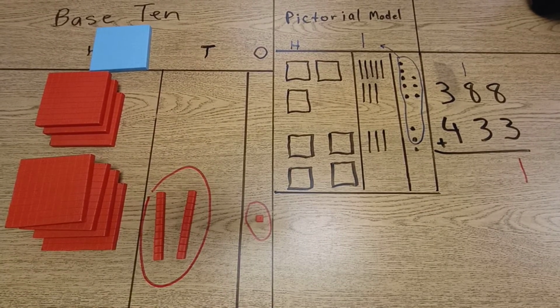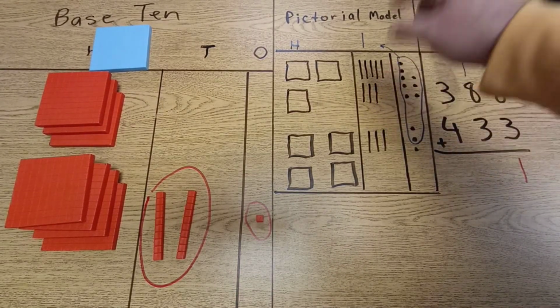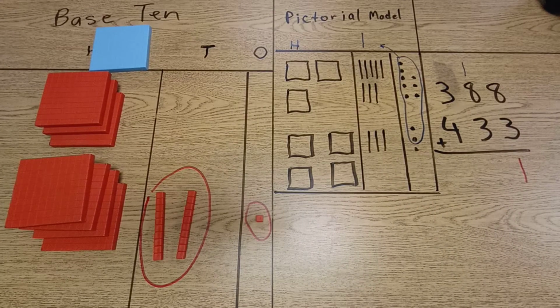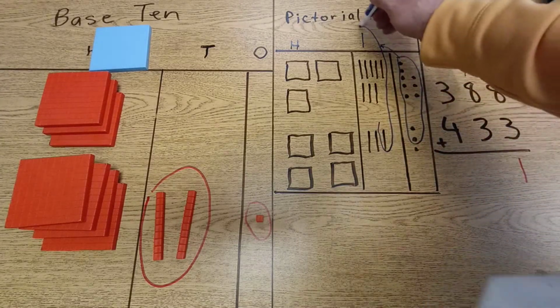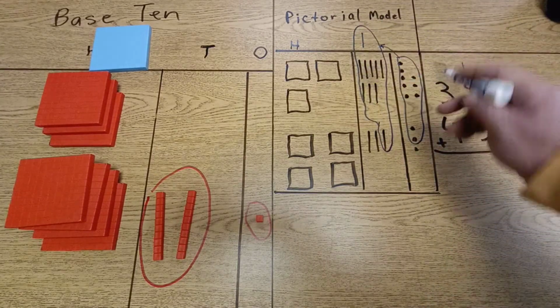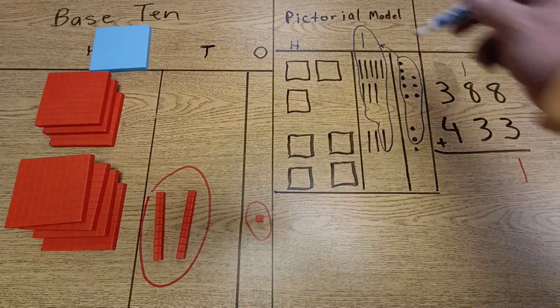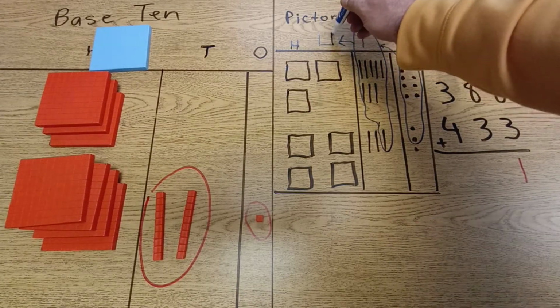Okay, with the pictorial model, same thing. I've got 8 or 80, 90, 100, 110, 120. But I can't have 120 in the tens place. There's 100 there. So I'm going to go ahead and regroup. I'm going to take 10, which will be 1, 2, 3, 4, 5, 6, 7, 8, 9, and 10. I'm going to move that over to the hundreds place.